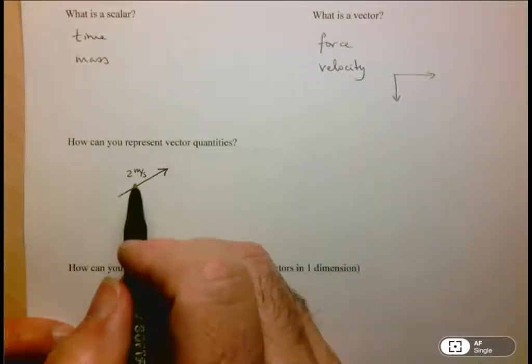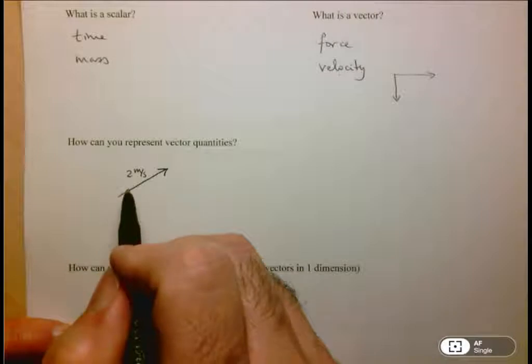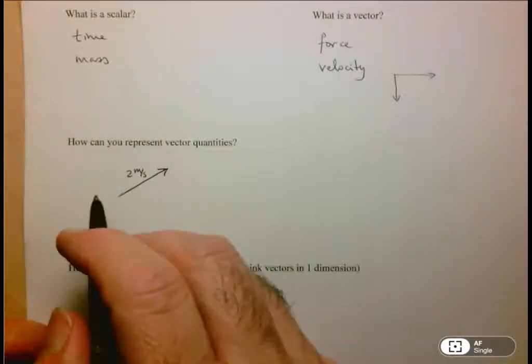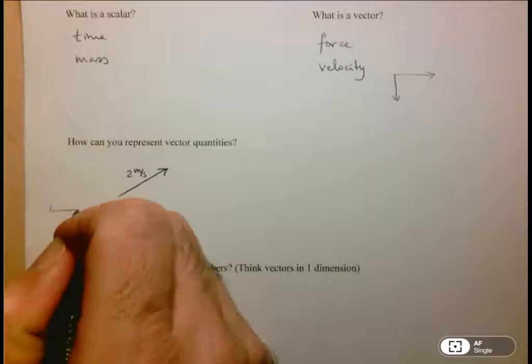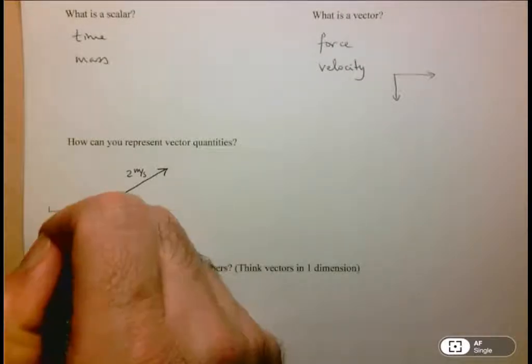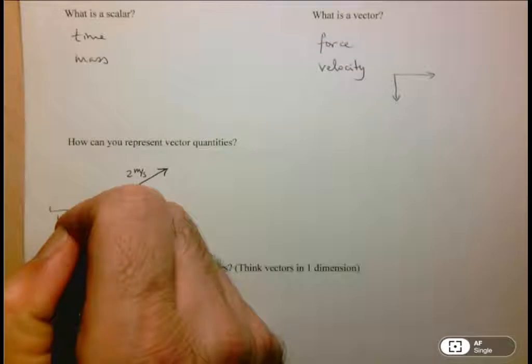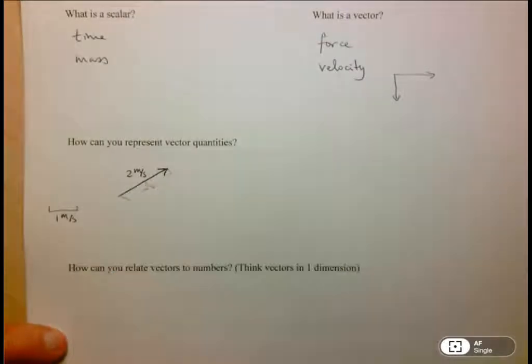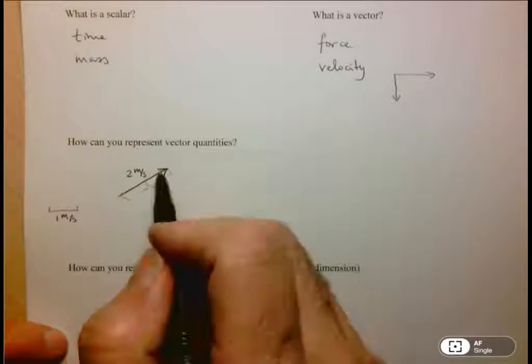Now, if we're using the length of this arrow to represent that 2 meters per second, that means we're going to have a scale. So about this length here is going to represent 1 meter per second, and if I've got 2 of these lengths, that's going to represent 2 meters per second in a particular direction.